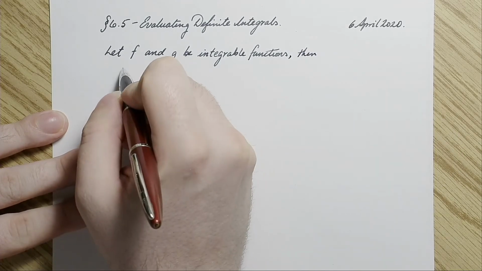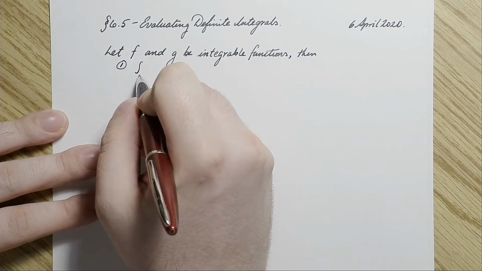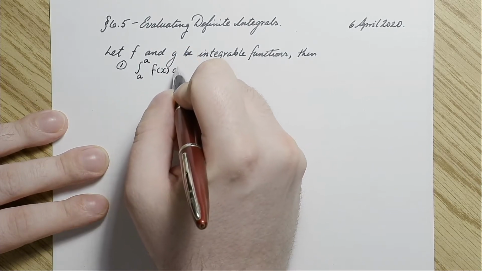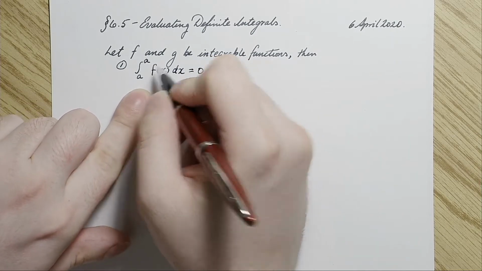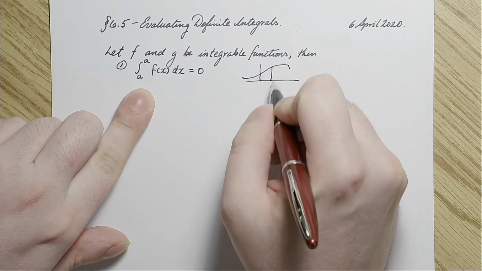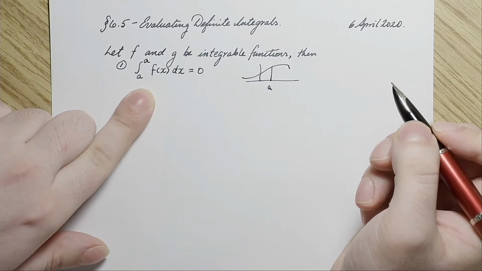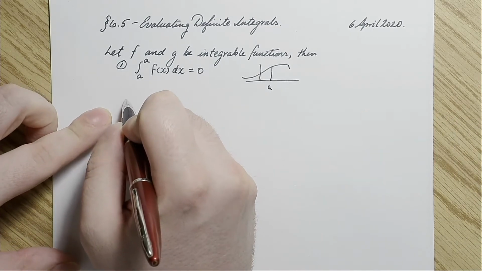Then the first property is that the integral from a to a of some function f is equal to 0, because basically we're integrating on a line. The area of a line is 0.